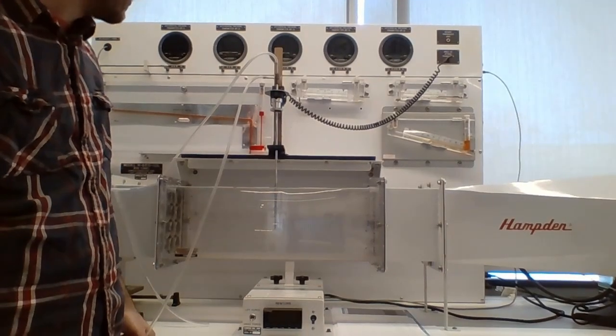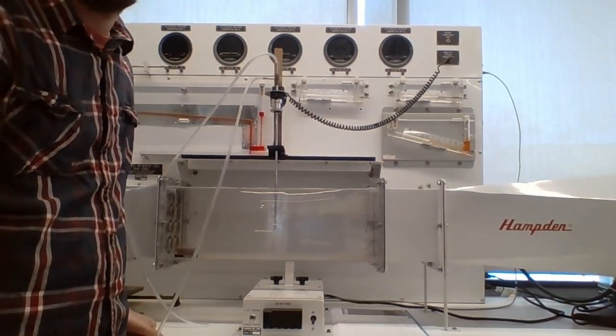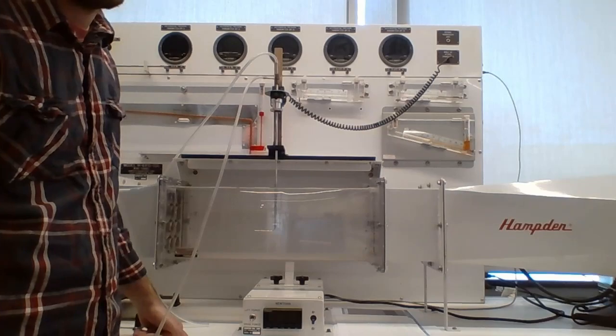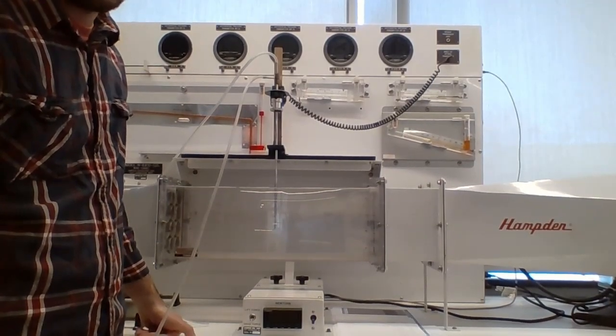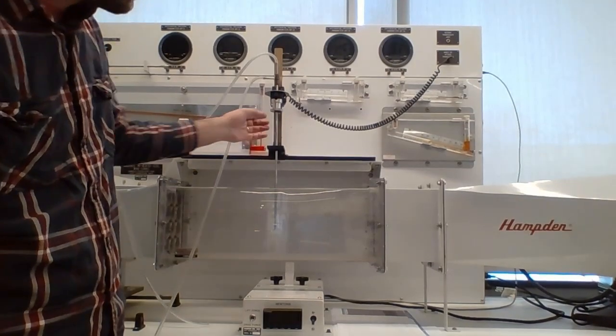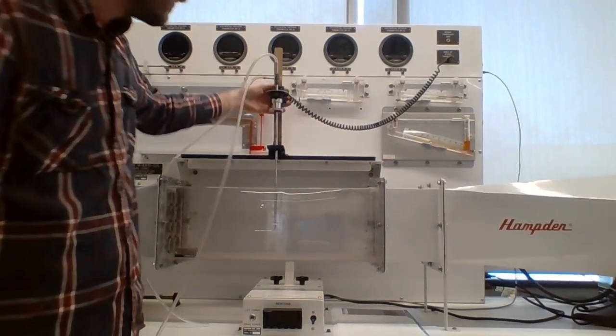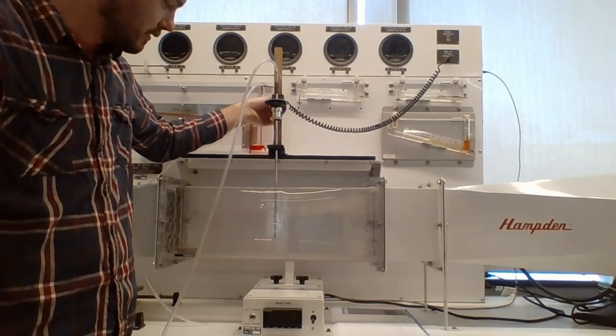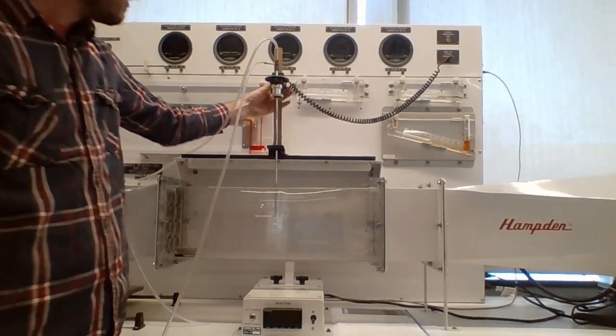Welcome to the wind tunnel lab. First I'm going to talk a little bit about pitot tubes, which is going to be our main source of measurement, how we measure wind speed in our wind tunnel. We have a pitot tube right here. It's attached to a slide that can move up and down, which we'll be using later in the lab.